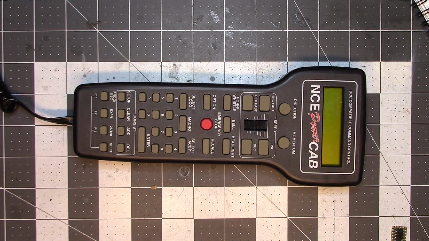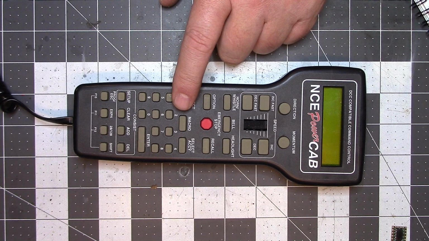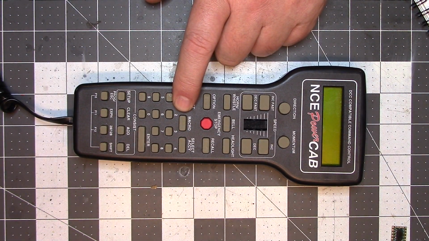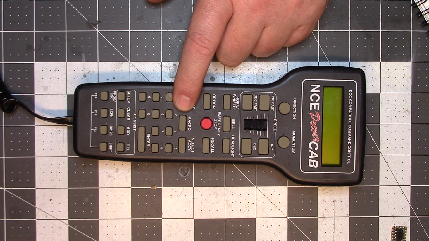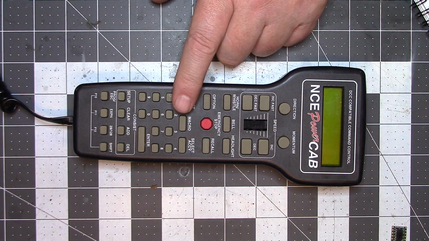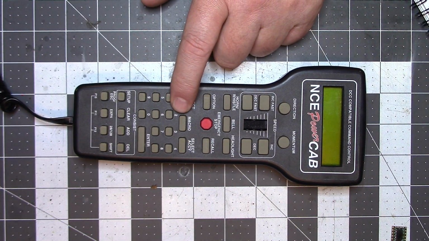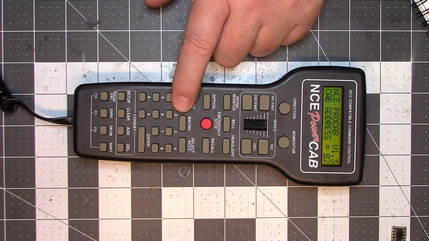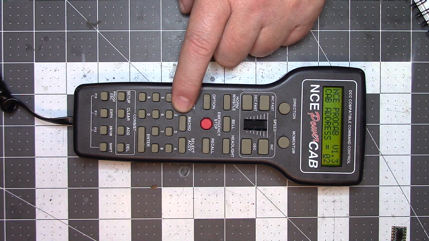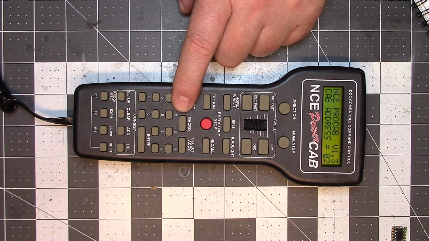Press and hold down the Select Loco button while plugging in the cab. The cab will now enter its internal setup. At any time you may press Program Escape to leave setup mode. So let's do the first step here. I'll hold that down and I'll plug it in. We'll see what comes up. Well, evidently nothing comes up.